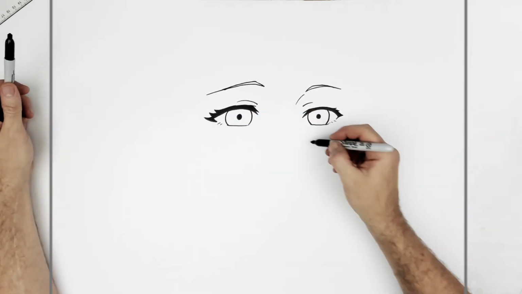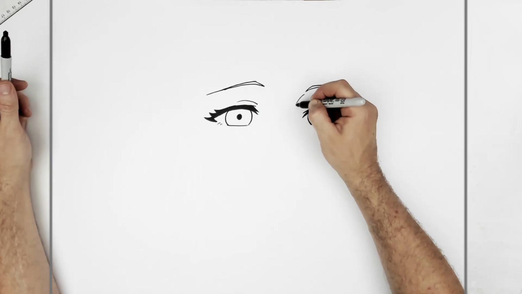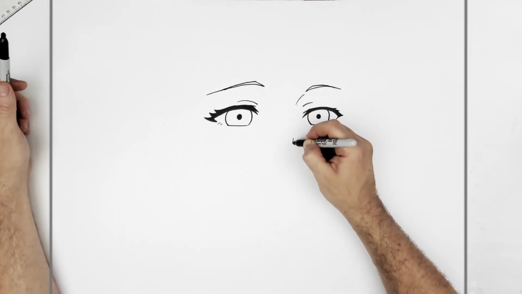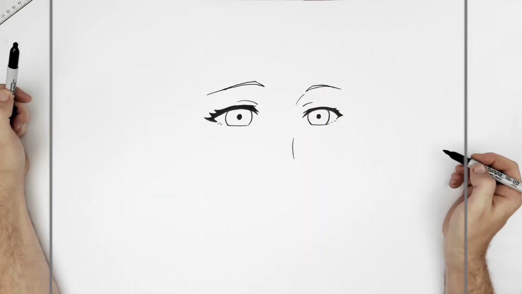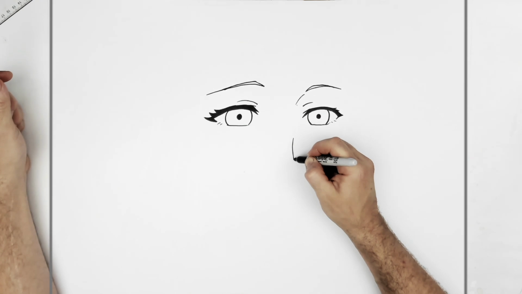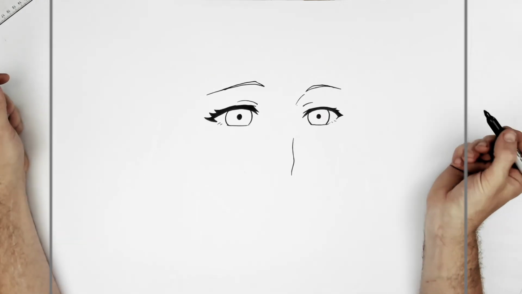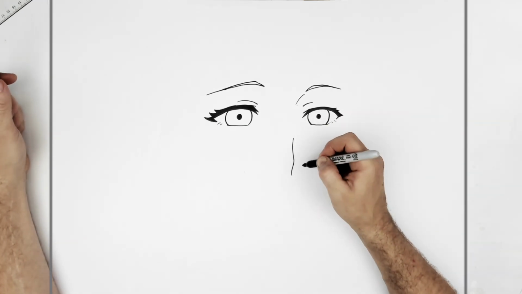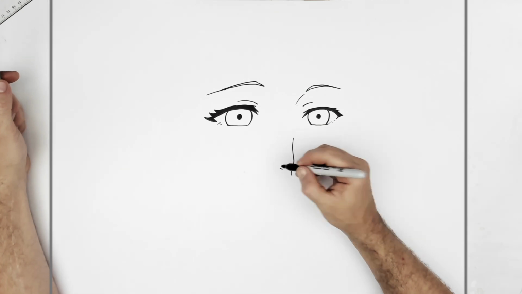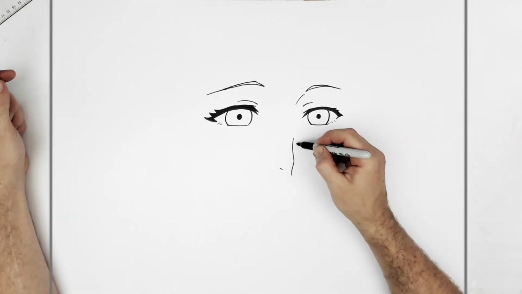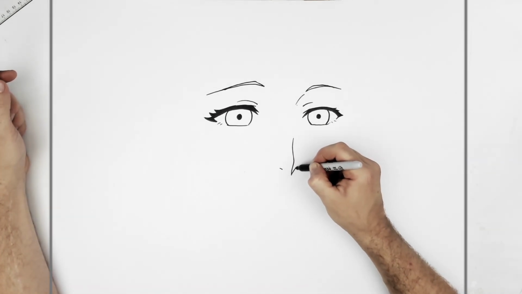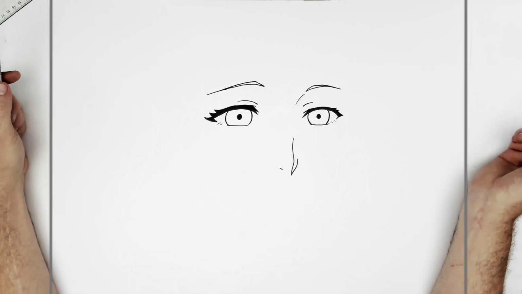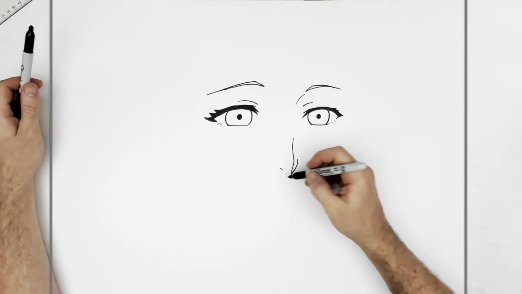So go down and do her nose. So just underneath, say this line here, curving, and then the bridge of her nose sort of curves in this way. Very slight bump. Then her nostril. And they draw in a line for the shadow on the side of the nose up there. One of those type of noses.